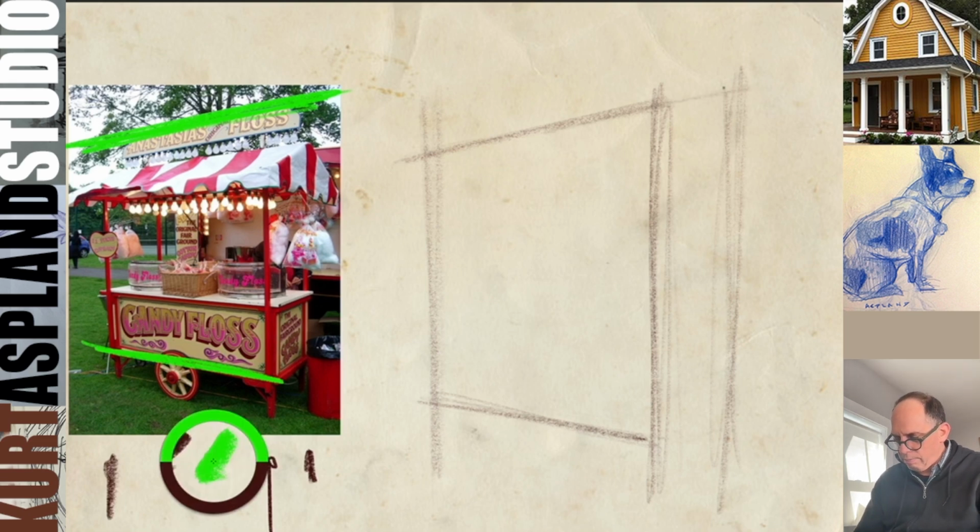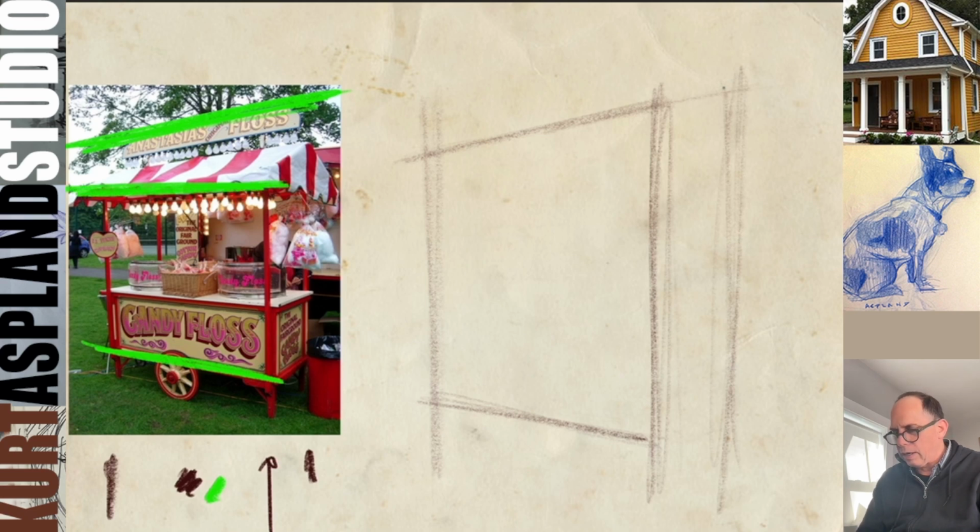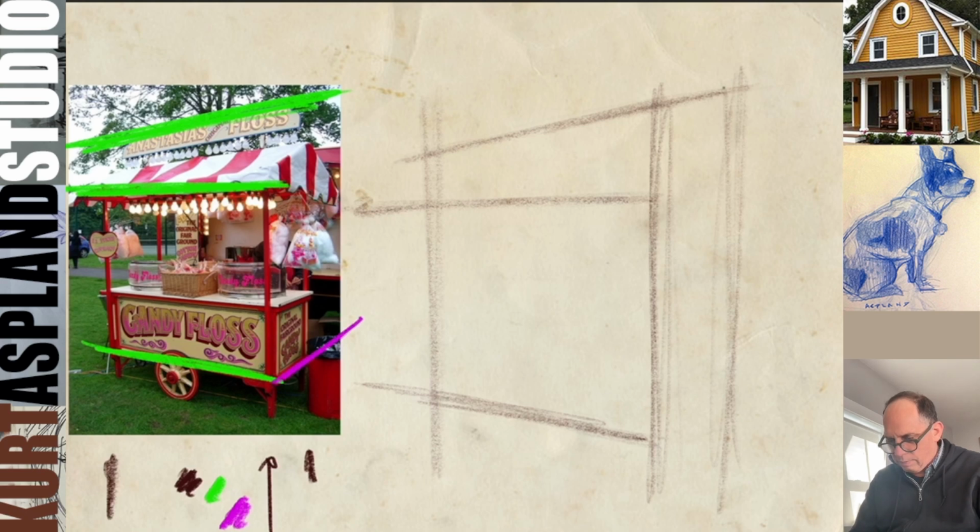Let's get one more here. Let's estimate where this awning is. You see that awning? So let's come up, maybe it's about there. So all of those are going to converge to that vanishing point. All right, let's jump to the other side here. Look at this. Let's get this one here. There's that one right there. You see that?